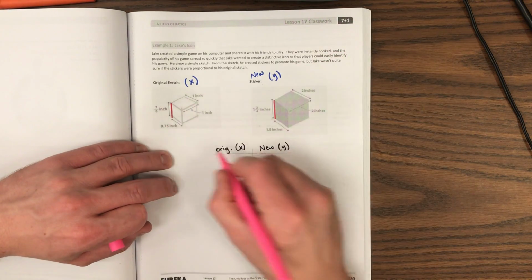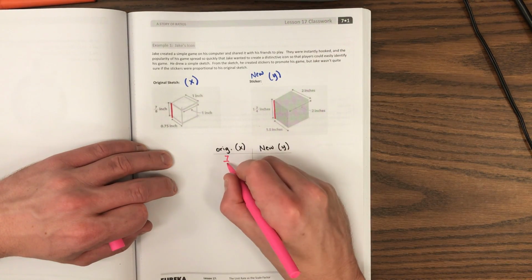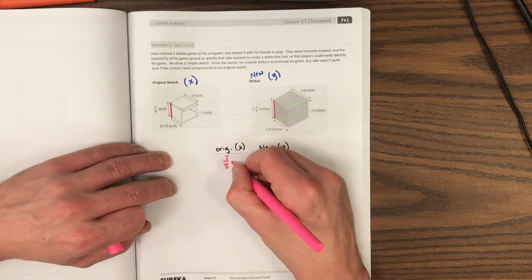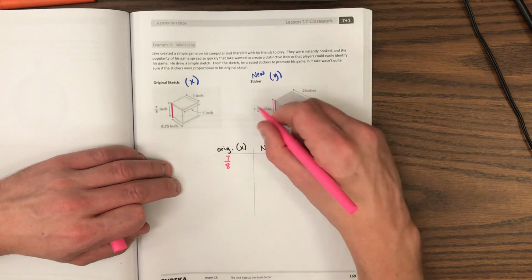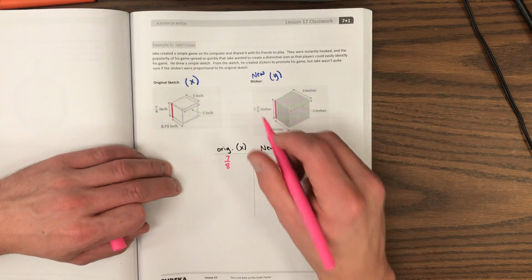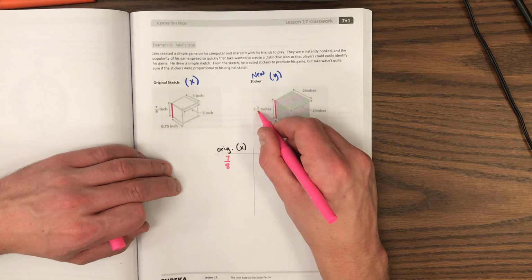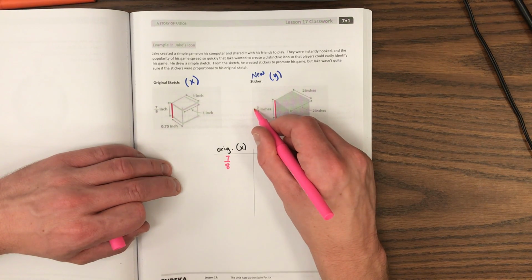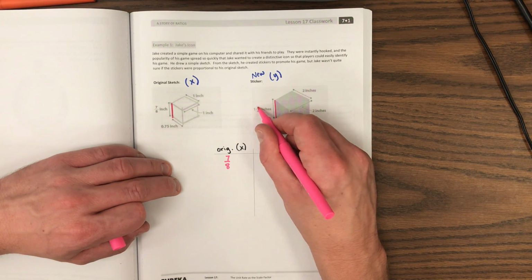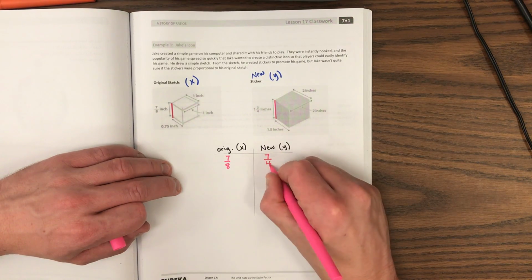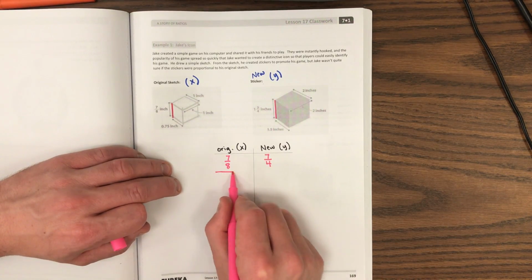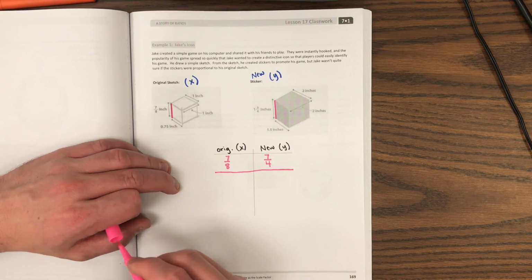And so for the original, it's 7/8 of an inch. I'm not gonna bother putting the inch in here though, I'm just gonna put numbers. And over here it's 1 3/4. I'm gonna just go ahead and do a little bit of conversion and say 4 times 1 is 4, plus the 3 on top is 7. So I'm gonna call that 7/4. And I'll call that a row in my table.